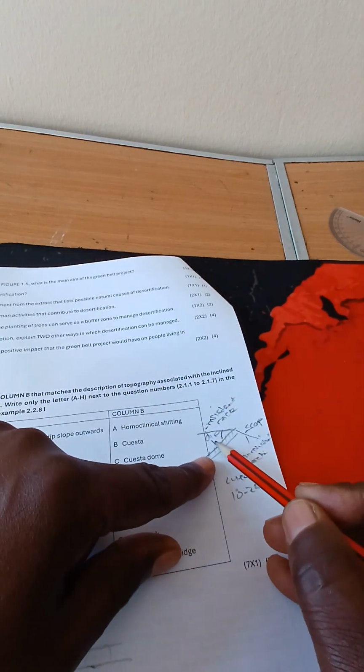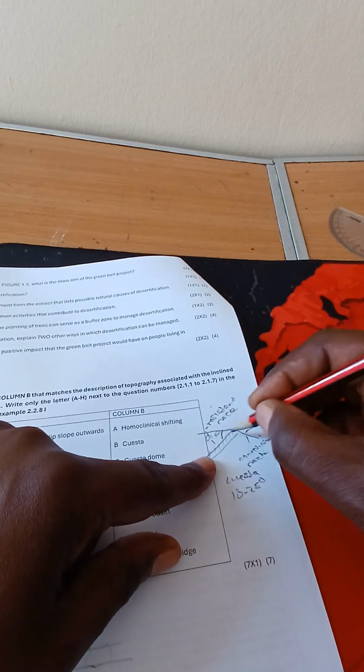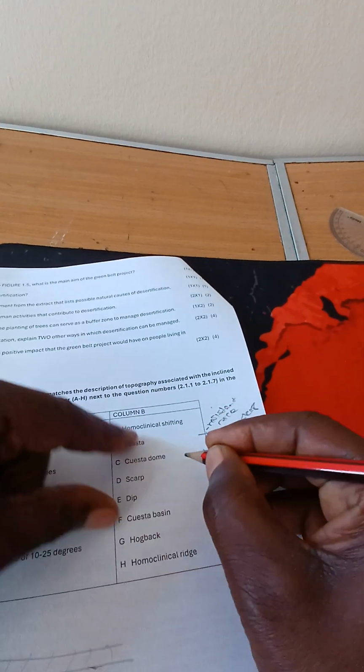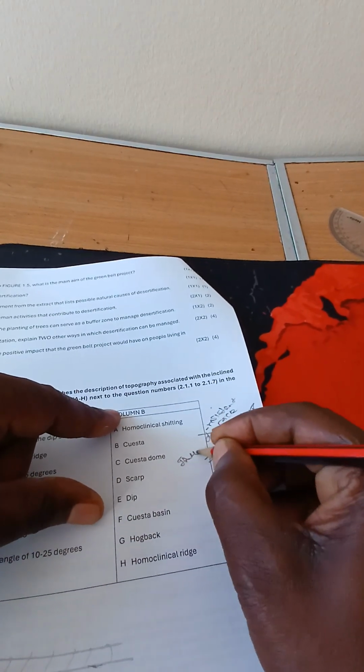But you can see there is a difference between our dip, which is more gentle, and our scarp, which is more steep. This is steep, and this is more gentle, as you can see. So those are the general characteristics of our dip slope and of our scarp slope, which makes up these ridges.